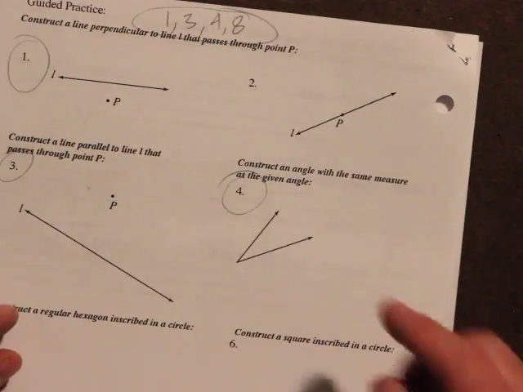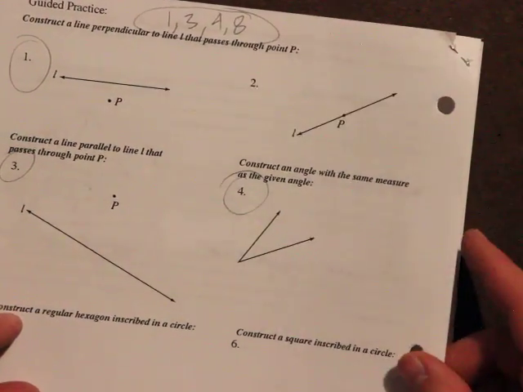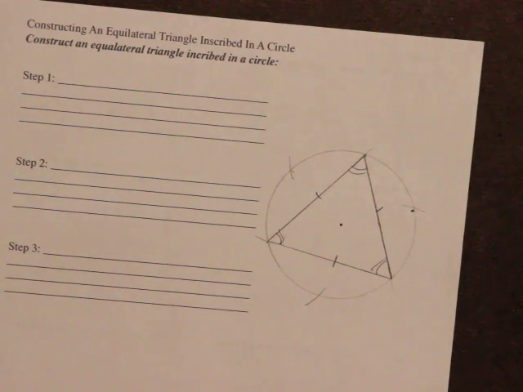Now it's time to do all of these U-try things down here. Nice work.